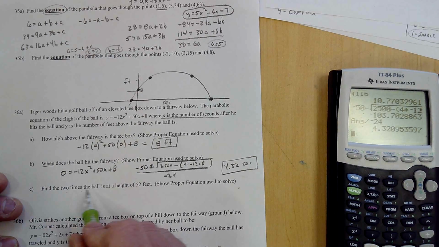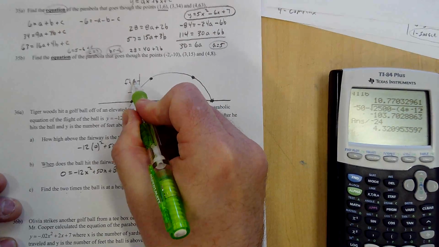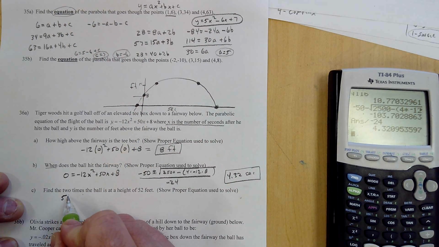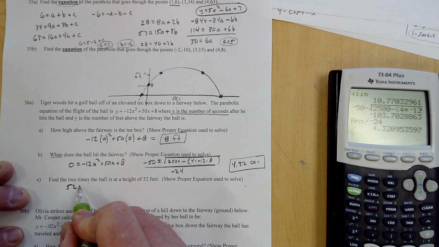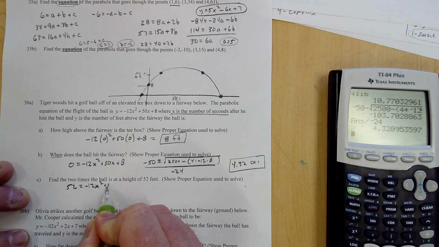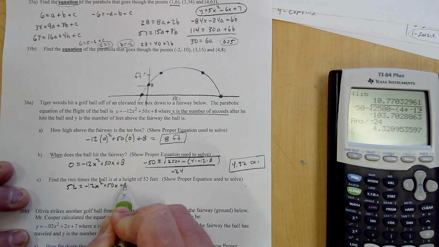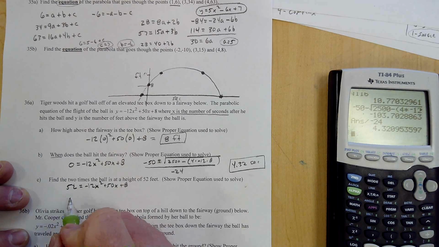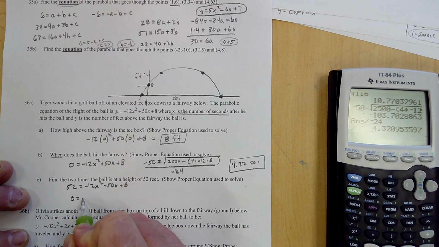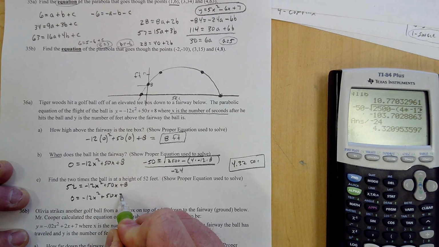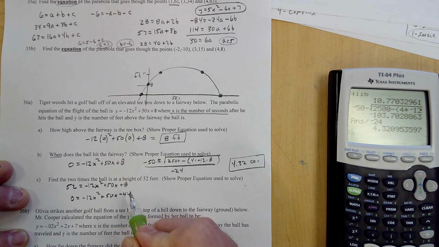So this means 52 feet is your y value, so we know 52 is the y. We're trying to solve for x, so it's very similar to the previous problem. I'm going to put 52 in there for y and solve this with the quadratic formula. But I've got to bring this 52 over. See, the previous one was already equal to 0. Equal to 0 is what we want before we use the quadratic formula. So we have one extra step to do, and that's to subtract 52 from both sides.